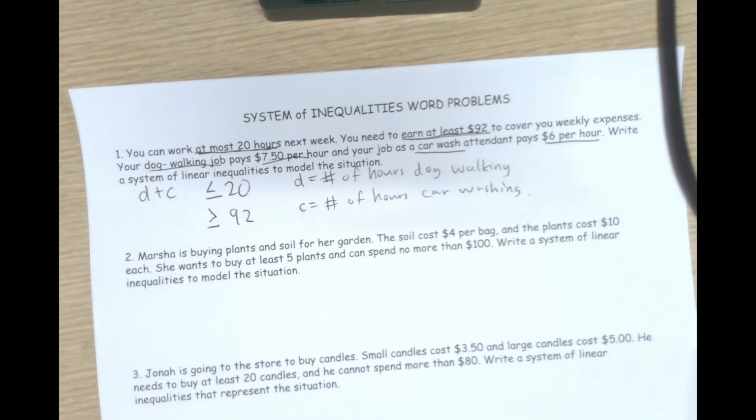And also you add the product of those two to C times $6, because C is equal to how many hours car washing, and 6 is how much money you get per hour car washing. Exactly.